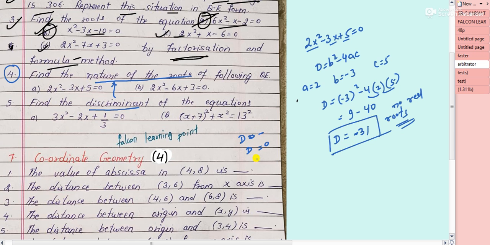If D is negative, no real roots. If D is equal to 0, roots are real and equal, and if D is more than 0, for more than 0, roots are real and distinct. Okay, this is less than 0, equal to 0, more than 0. Similarly I will show you for this also. So D is b square, so minus 6 square minus 4 into a into c.